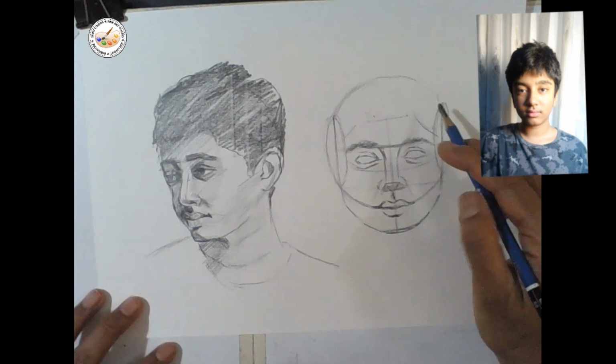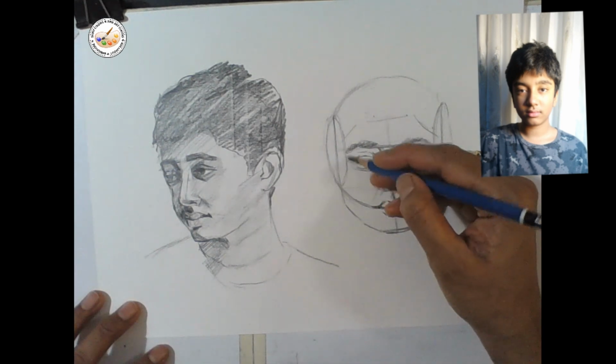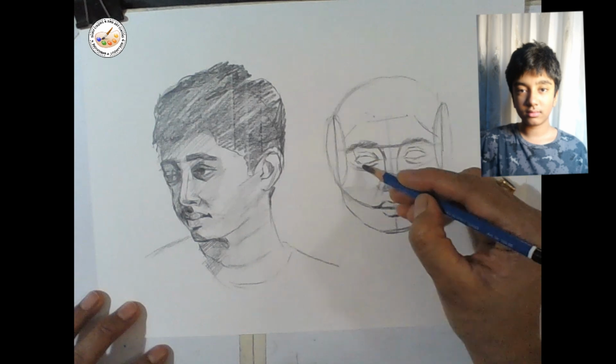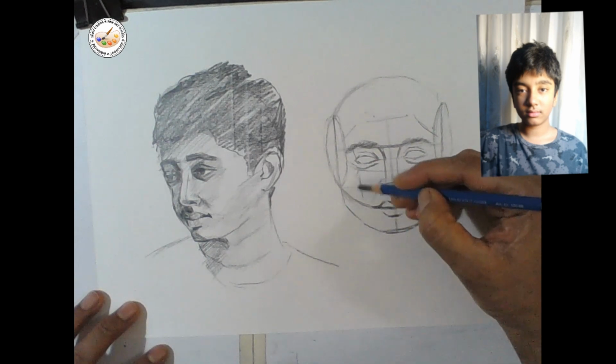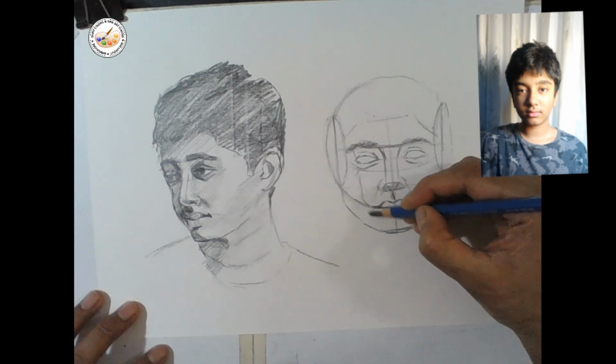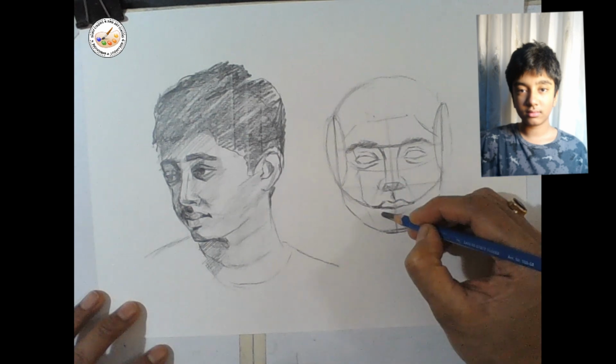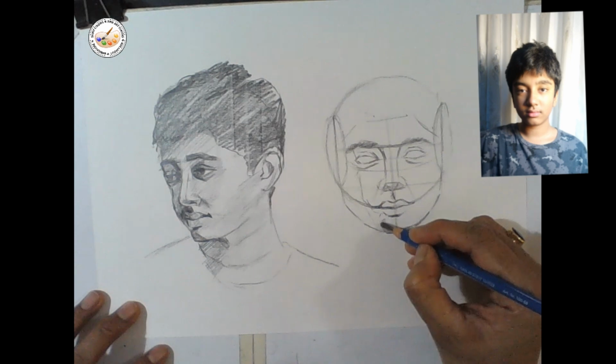So make mark. I am making the mark of the shadow, where the shadow is falling on the left side of the face.